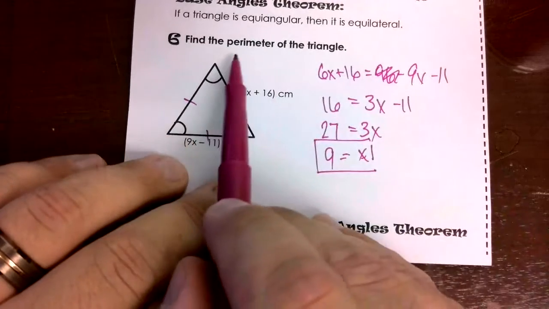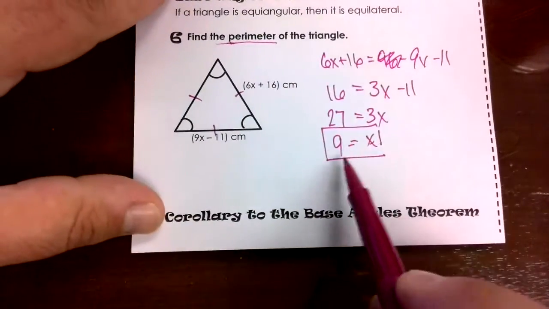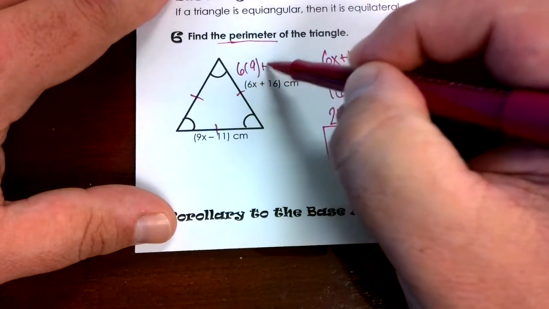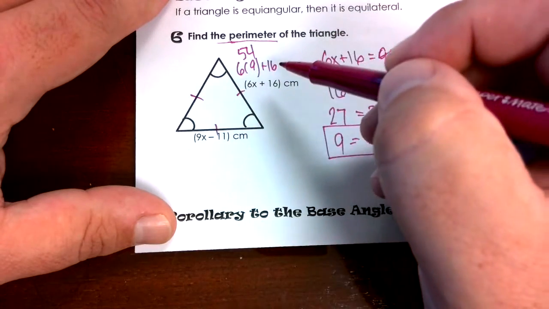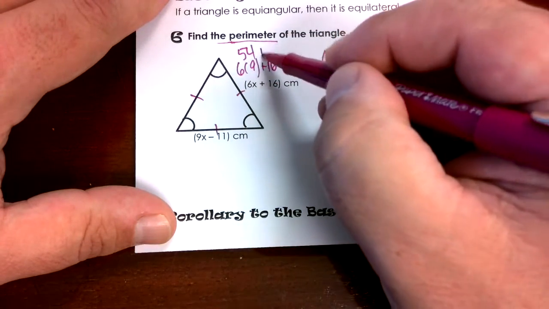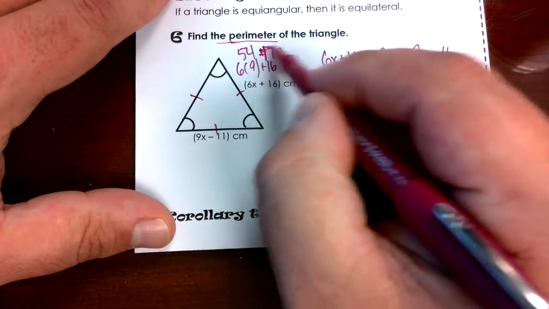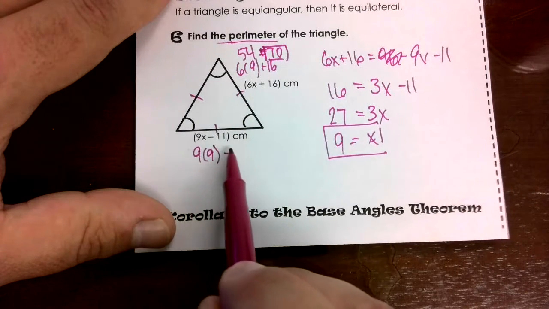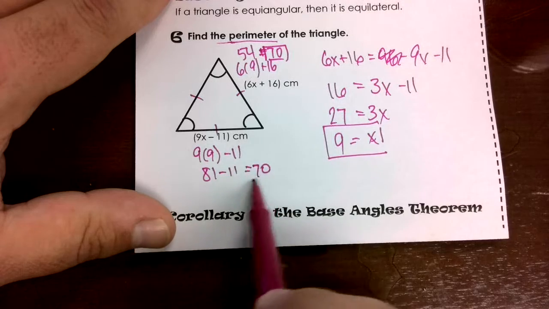And that's great, but that's not what it asked me to find. It asked me to find perimeter. So I'm going to plug this in. 6 times 9 plus 16. 6 times 9 is 54. 54 plus 16 is 70. So that side's 70. 9 times 9 minus 11. 81 minus 11 is 70.